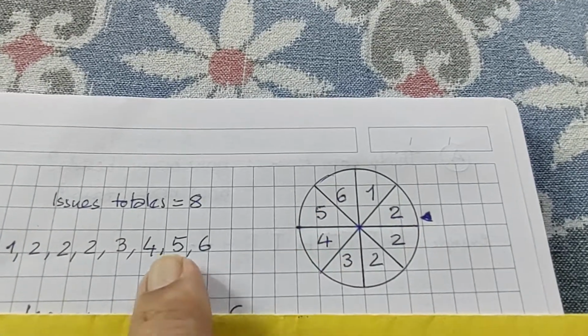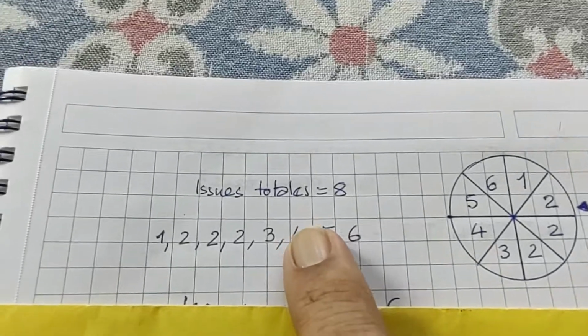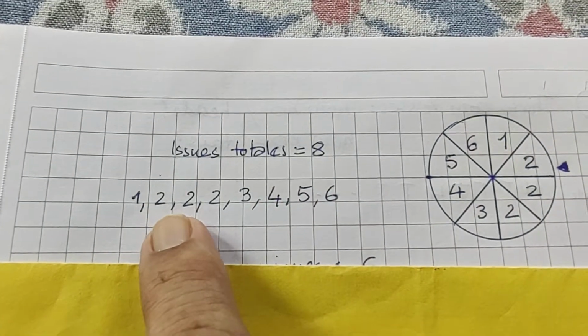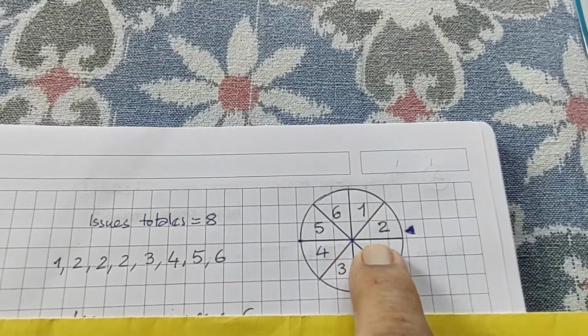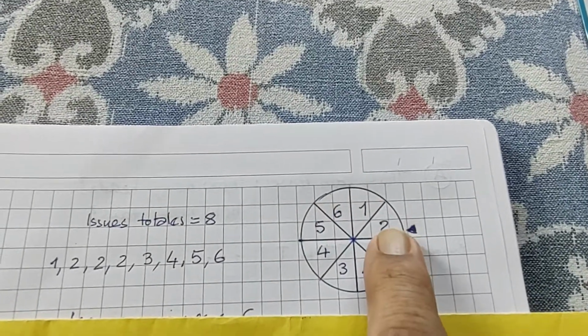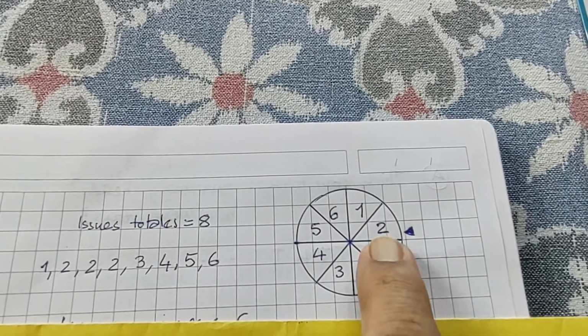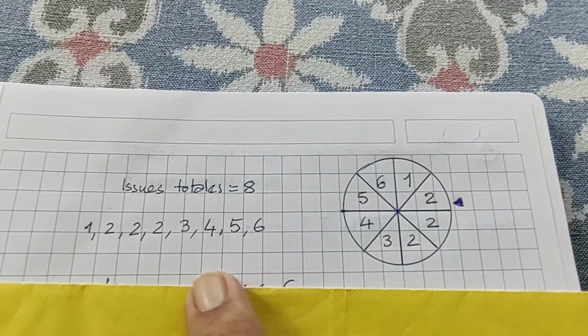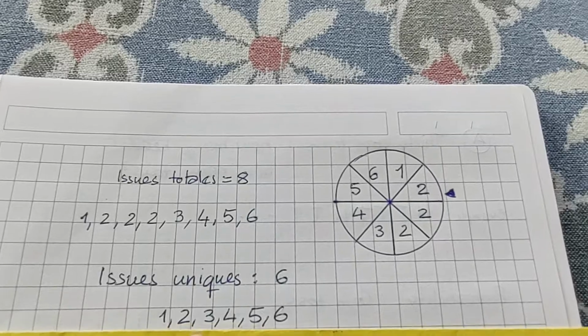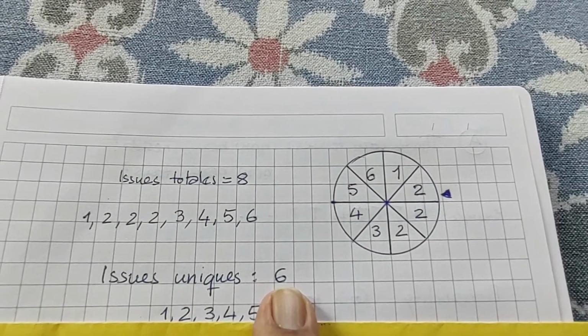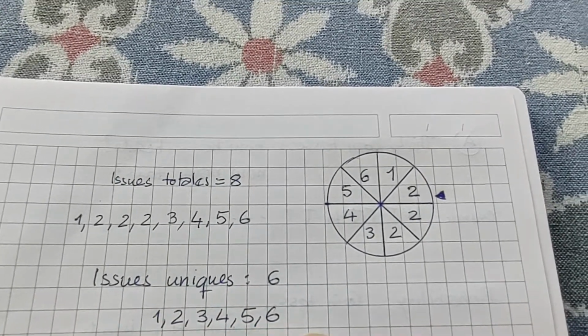So here you have again issue total with 1, 2, 3, 4, 5 et 6. Here it doesn't go to 8 because the 2 is in 3 of these arcs. So you get 8 total issues, but issue unique only 6, that is 1, 2, 3, 4, 5, 6.